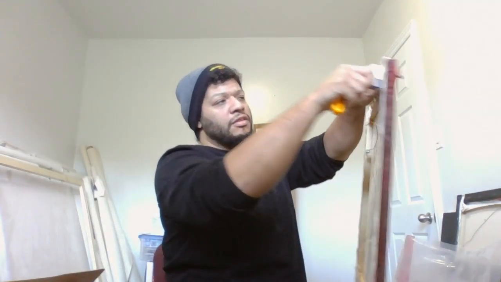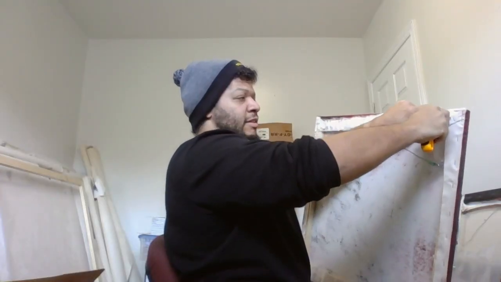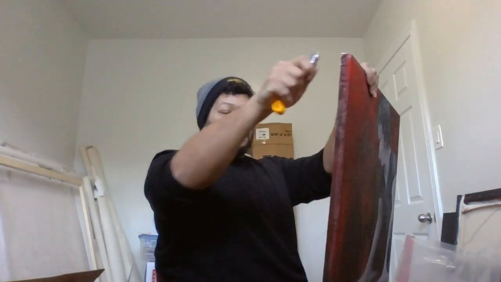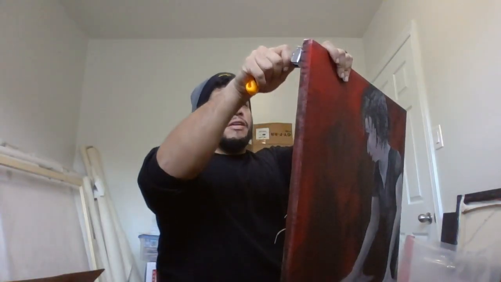So you just, like I showed before, kind of slip the tool underneath the staple, wiggle it back and forth, and then you compress this part here to pull the staple out. Simple as that. It's a kind of tedious process, but it's not too bad.